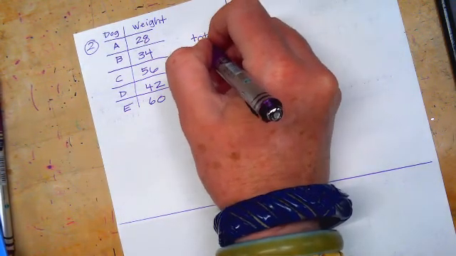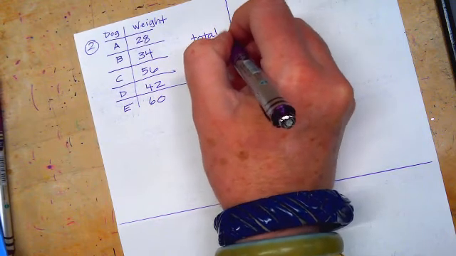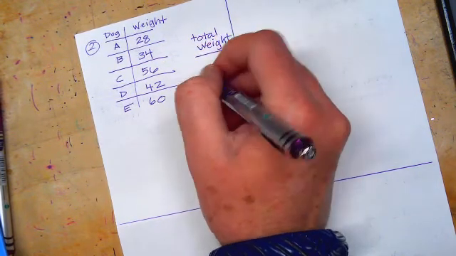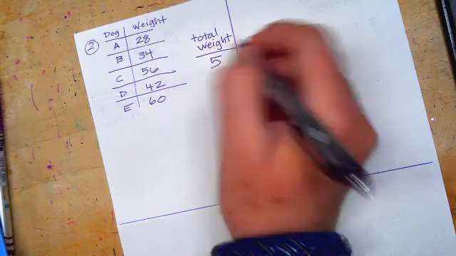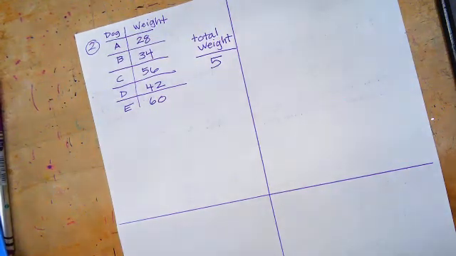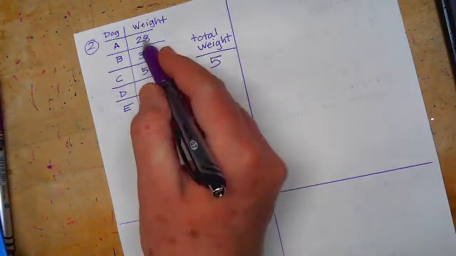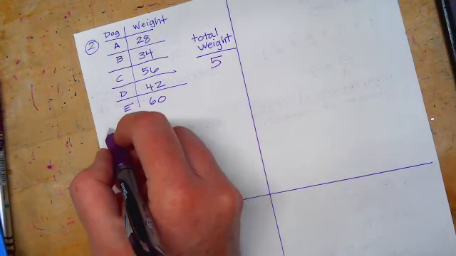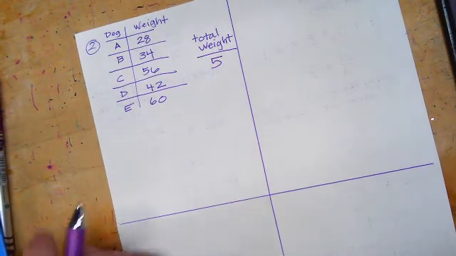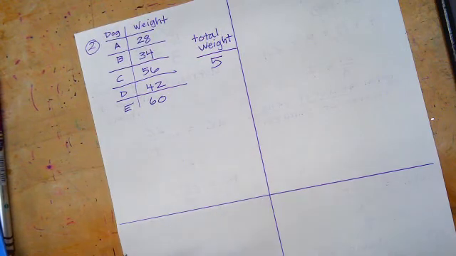So we're going to find the average. So we're going to find the total weight of the dogs. Right? And that's going to be over, how many dogs do we have? 5, right? So we're going to divide by 5 because we have 5 dogs.